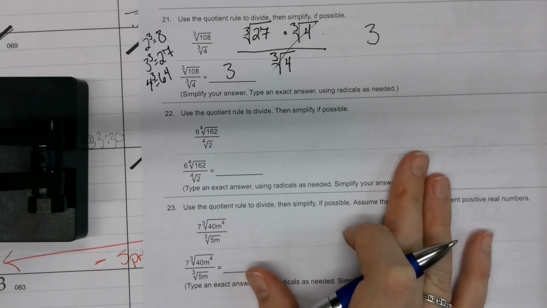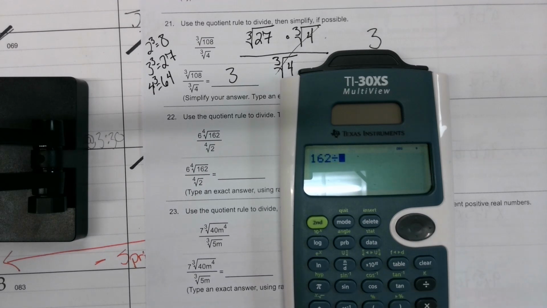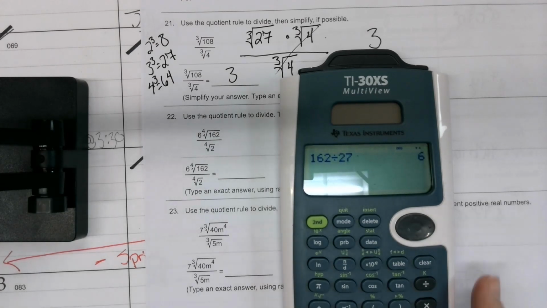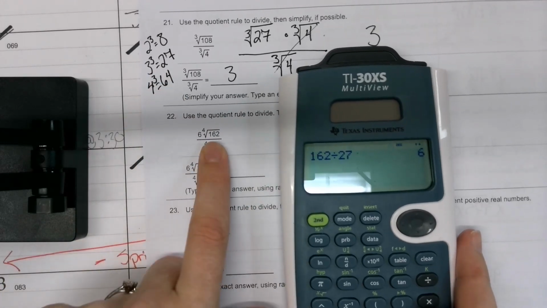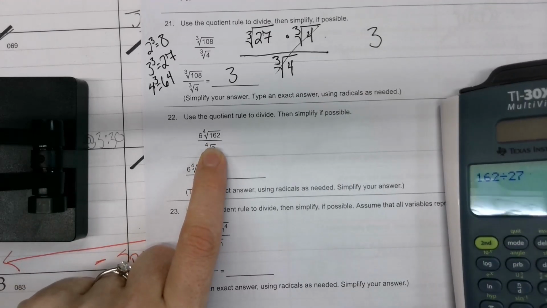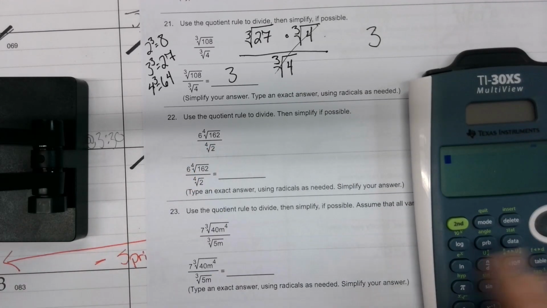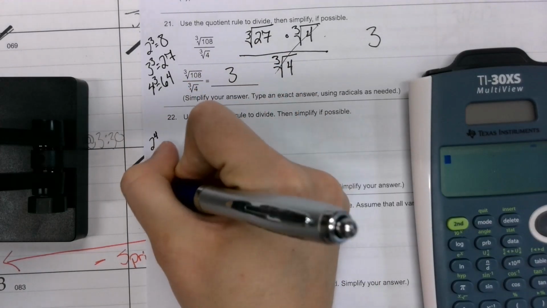Okay. Let's see. Does 8 go into 162? Nope. Does 64? Nope. Maybe 27. Okay. So I was using these same numbers right here to see about this top one right here. So we're going to go ahead and break that up then. Oh no, it's the 4th root. I was using cubed roots. Just kidding. So we have 2 to the 4th, 3 to the 4th, and let's do 4 to the 4th.